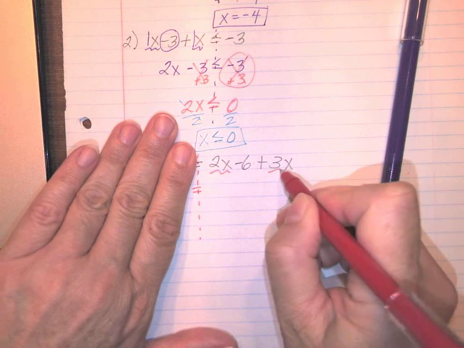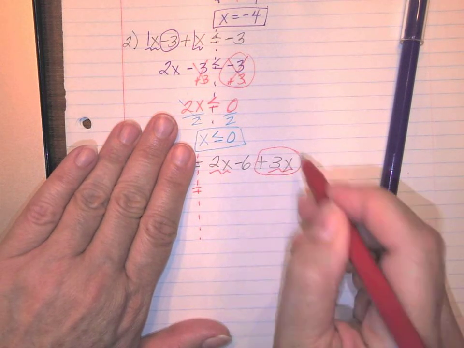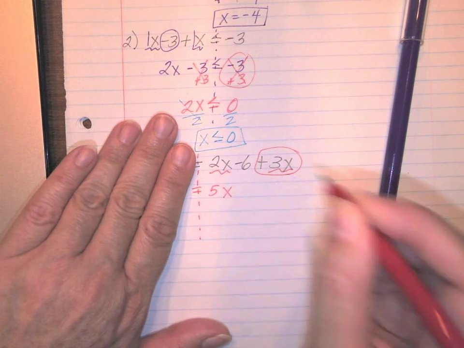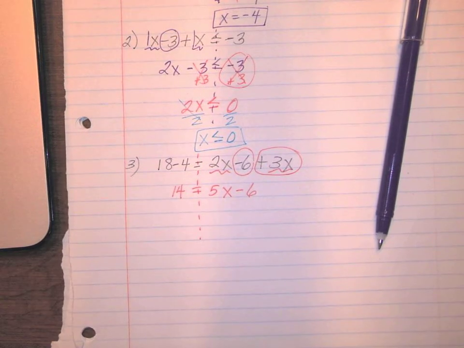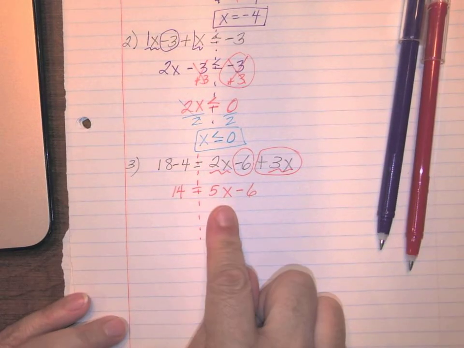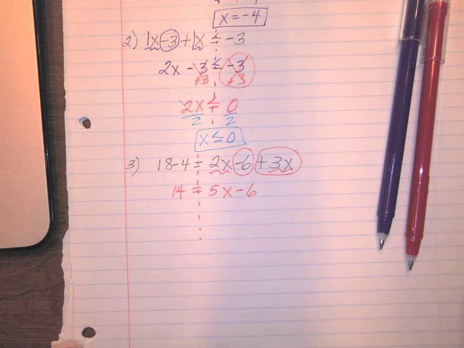Now look at this side. I have two x's, so let's combine 2x plus, this goes with this, plus 3x is 5x. This minus goes with the 6. Ta-da! It's okay that the x is on the right. Now I have a two-step equation.